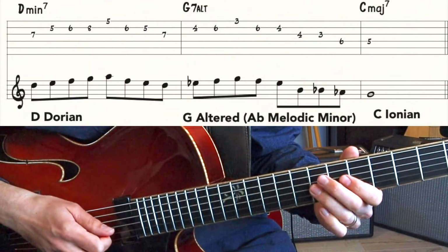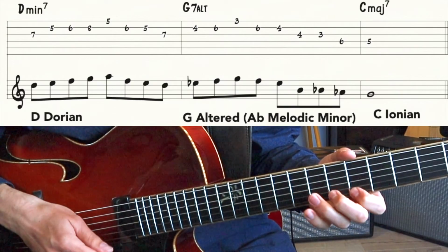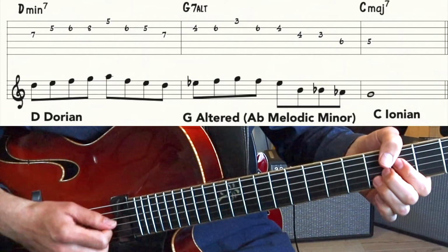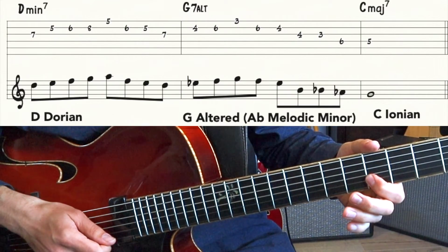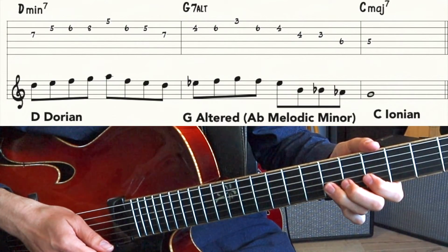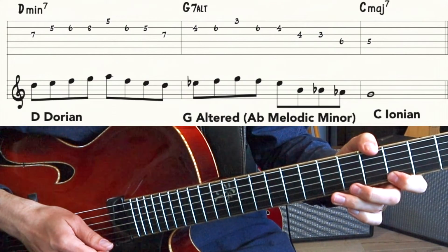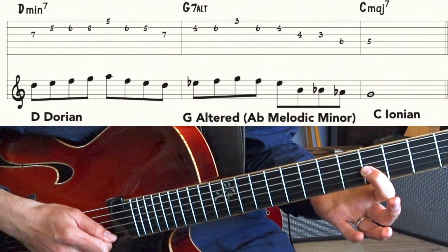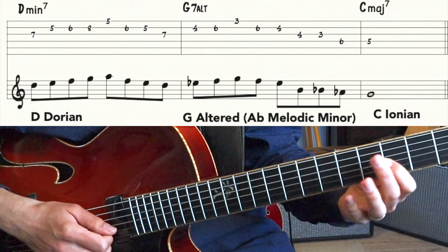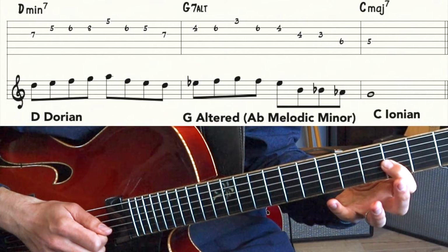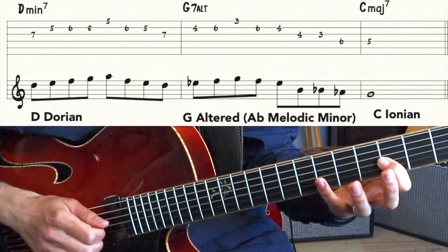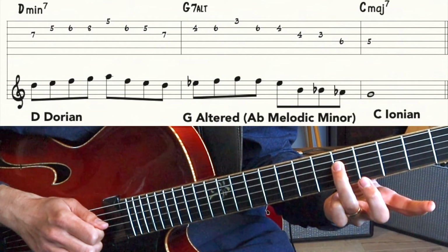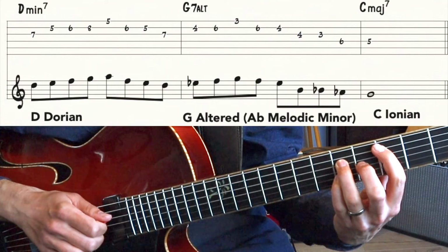So we're starting out with a D minor 7 phrase, and then we're going to play over the G altered chord, the sharp 5, the flat 7, the root, back to the flat 7, back to the sharp 5, the third of G7, B, here's that sharp 9, A sharp, same thing as B flat. There's our flat 9, and that takes us right into the 5th of C major 7, a G.